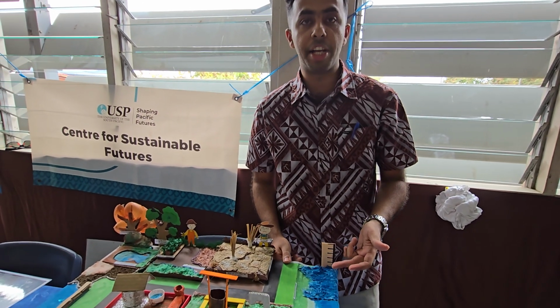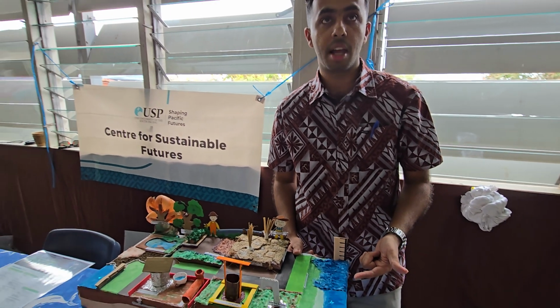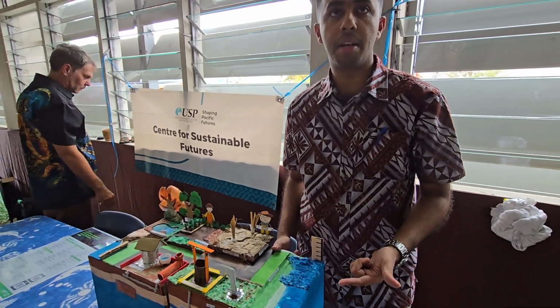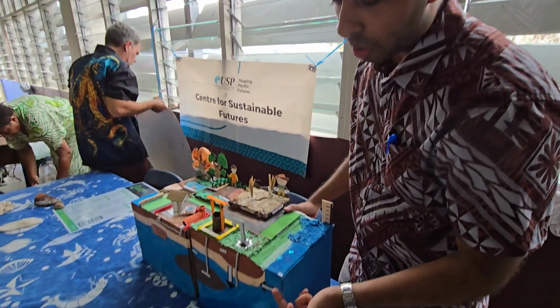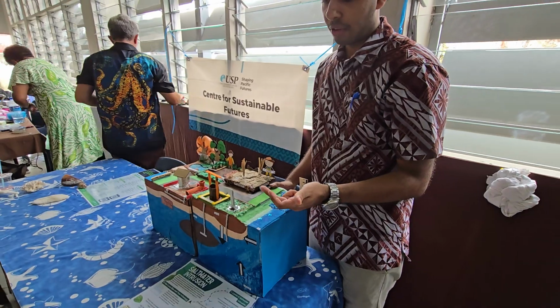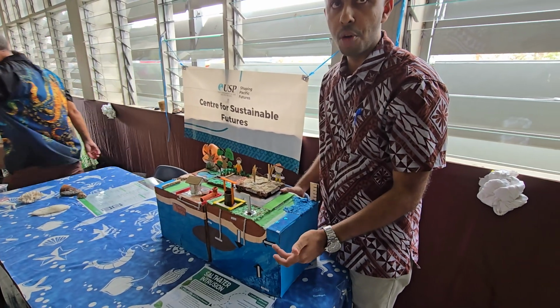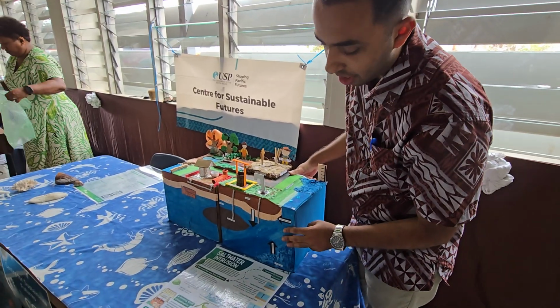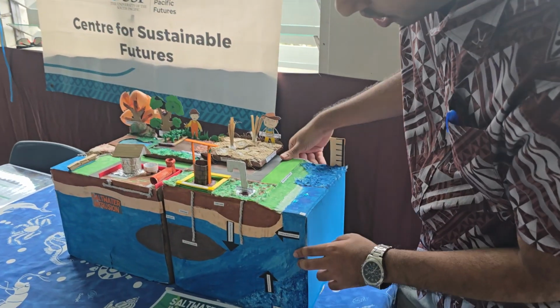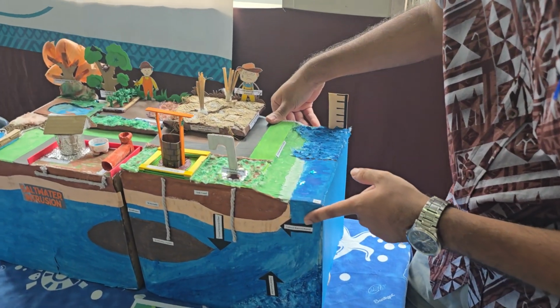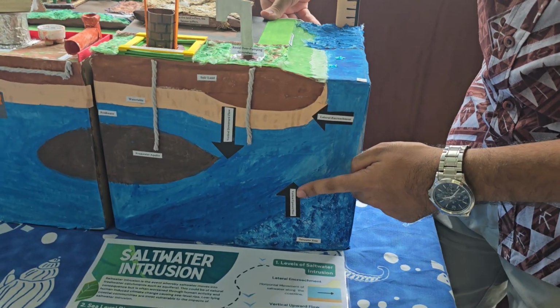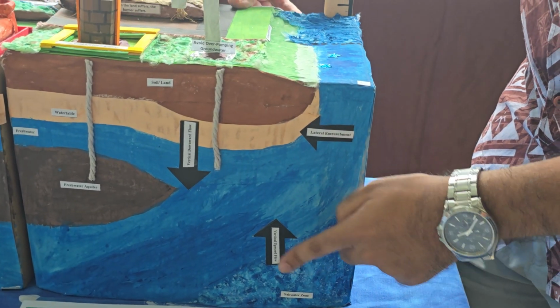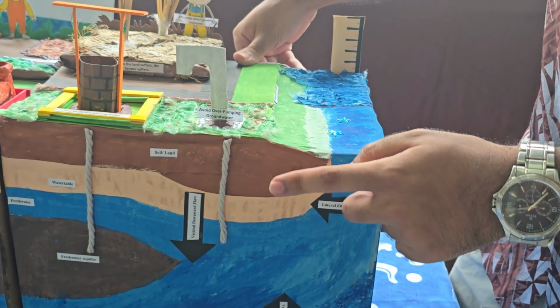This model is based on saltwater intrusion, and saltwater intrusion is simply a process whereby seawater moves from the oceans to the freshwater aquifers underground. Now let's get started with the three levels of saltwater intrusion. So we have the lateral encroachment, the vertical upward flow, followed by the vertical downward flow.